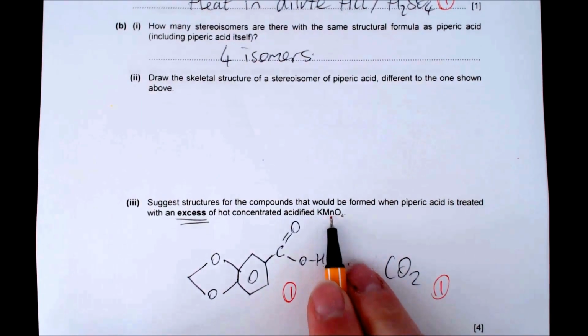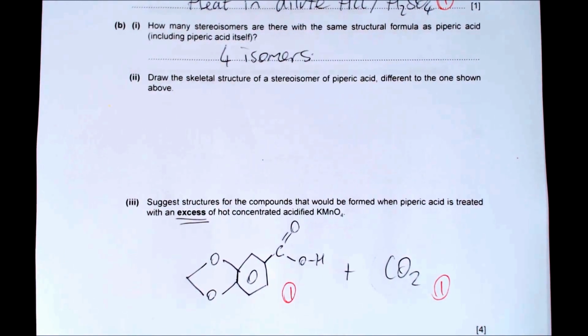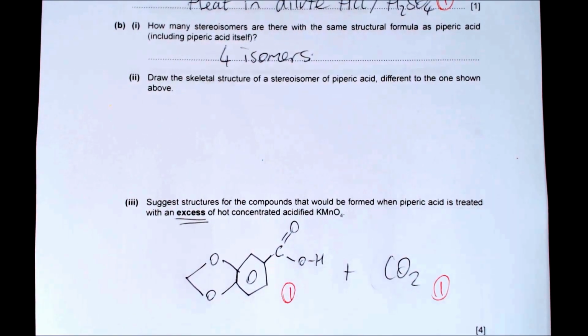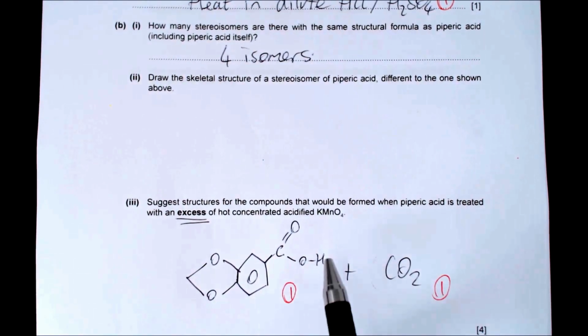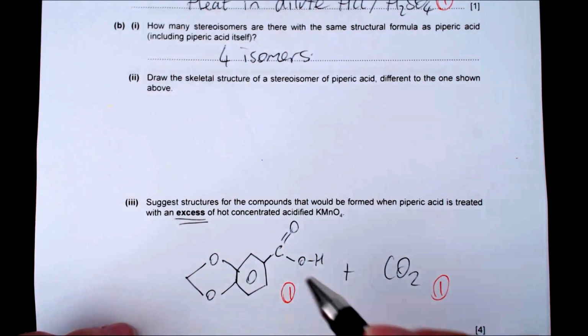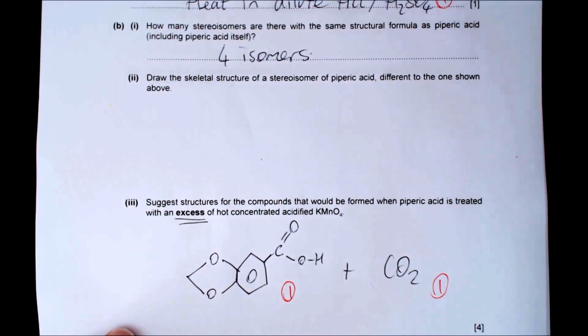Now, permanganate is an incredibly powerful oxidizing agent. So it has this ability to effectively break that alkyl group off the benzene molecule there and form this compound. So it's really, really powerful, and it's in excess. So we get the carboxylic acid group that's formed on the end there. Okay, so let's move on to the next bit.